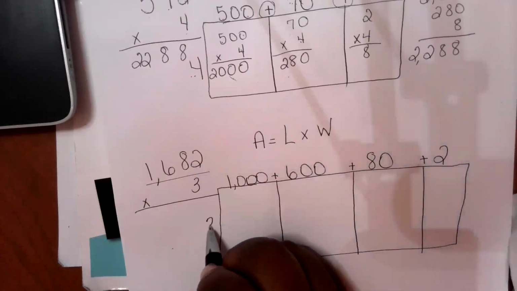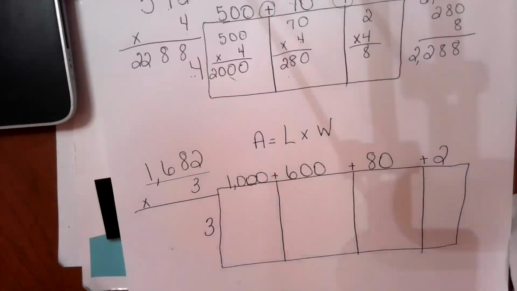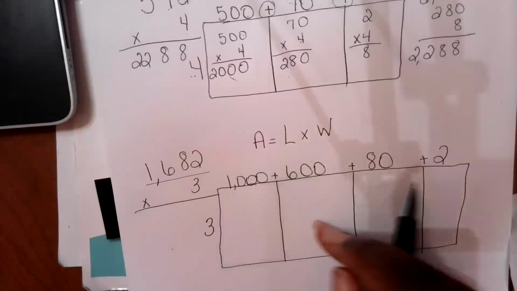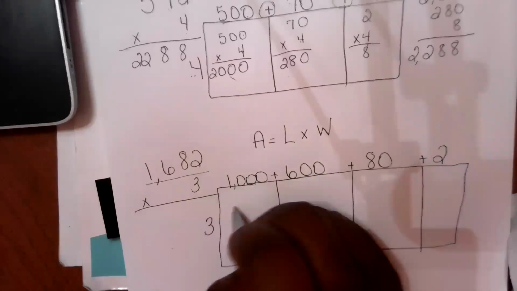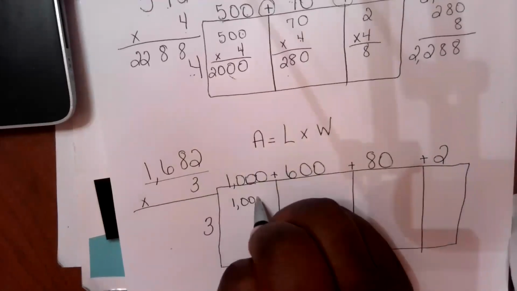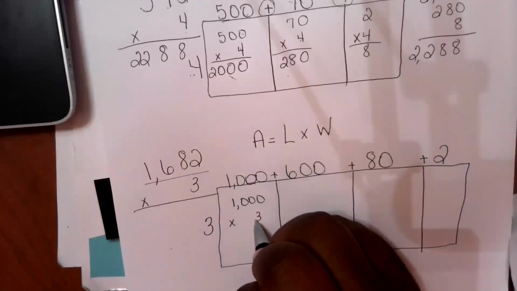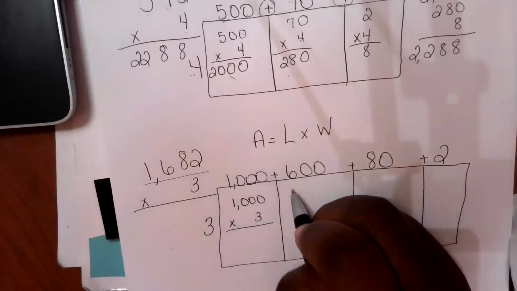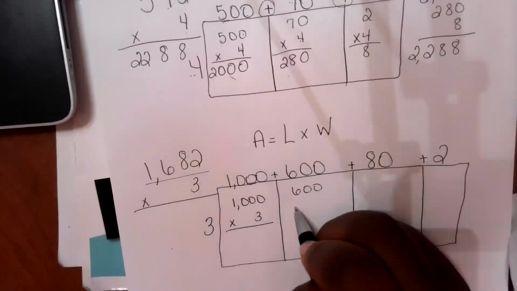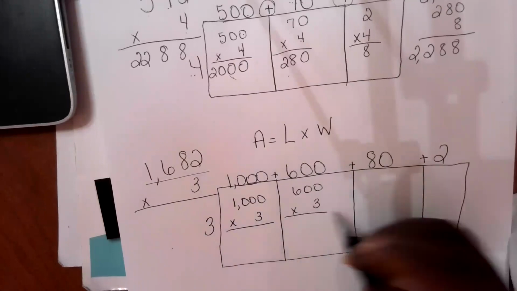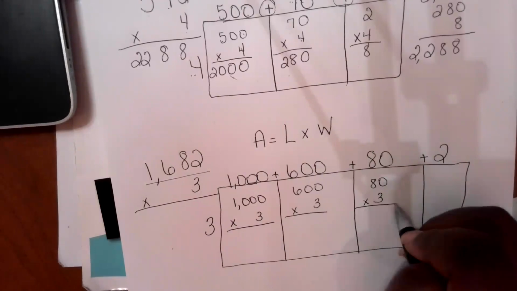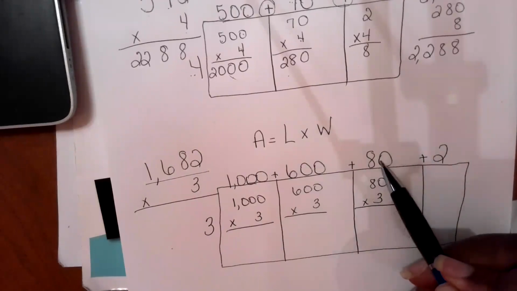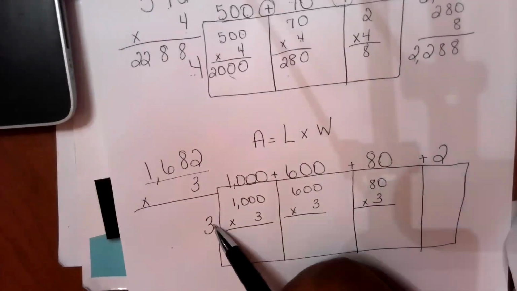And then my width will be on the side. And for each box, I'm going to use my formula. Area equals length times width. So my first box, I'm going to have 1,000 times 3. My second box will be 600 times 3. My third box will be 80 times 3. Because again, I'm doing length, which is the number at the top, times my width.